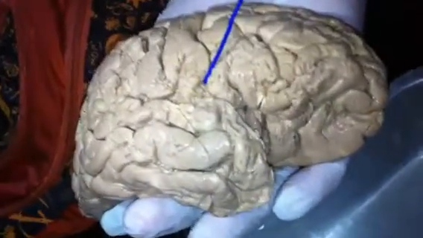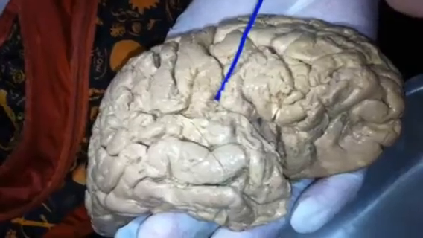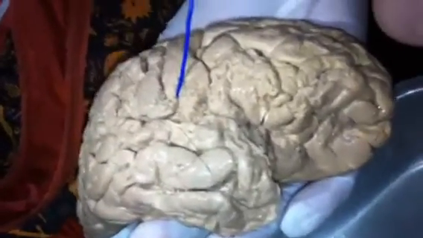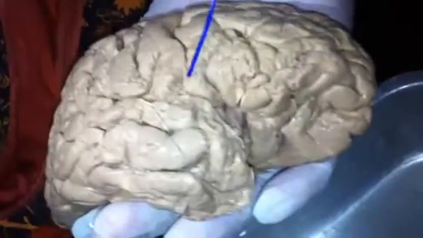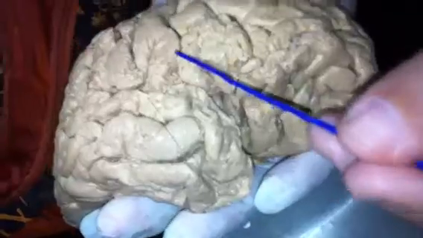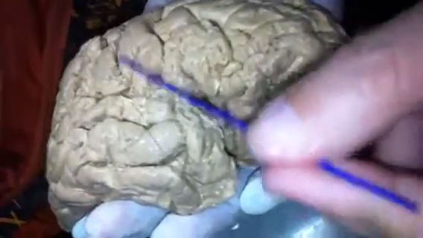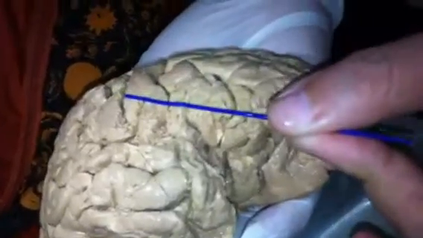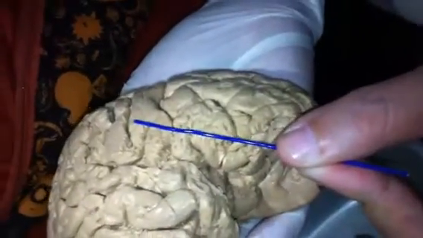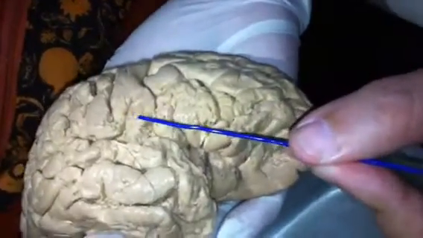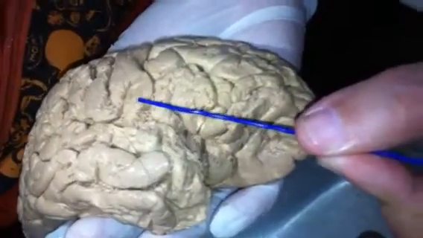This now is your anterior limb of your lateral fissure, and this is the ascending limb of your lateral fissure. So the anterior and ascending limbs will form both the anterior and posterior boundaries of what, if you were to make an imaginary line on top of it, would look like a triangle. So this is your triangular part. That is Brodmann area 45.